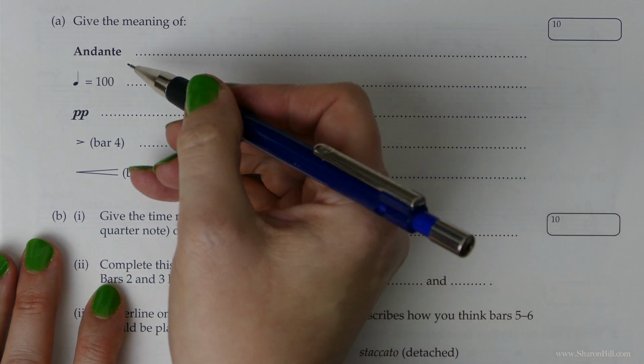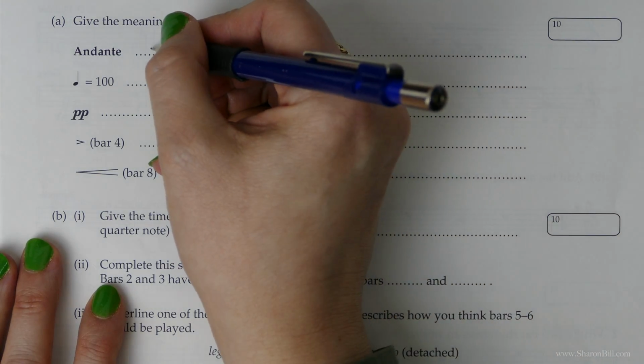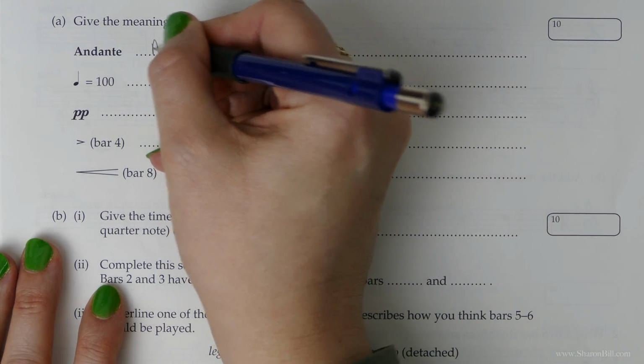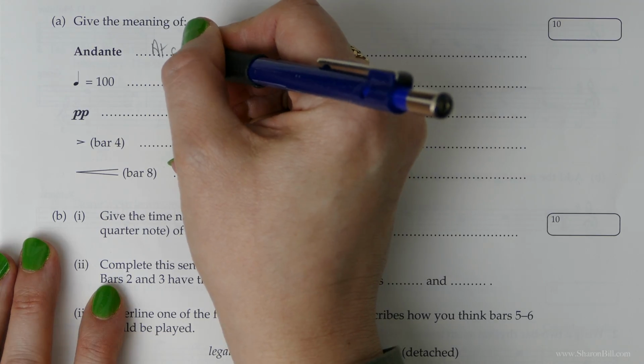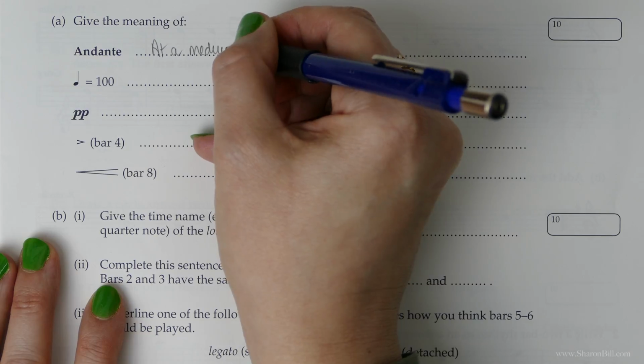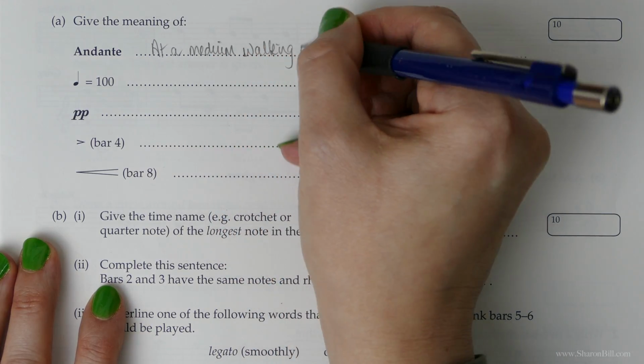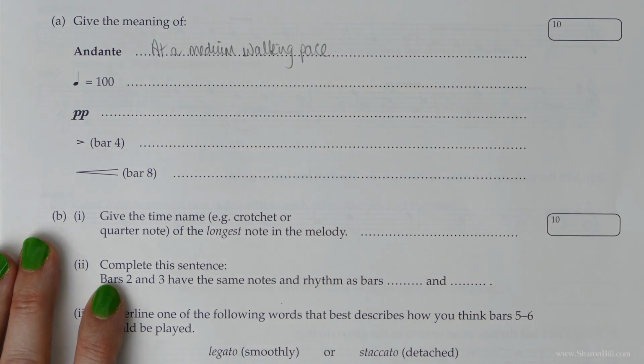So give the meaning of the word andante, and this means that it's at a steady walking pace or at a medium walking pace or tempo. That's that.